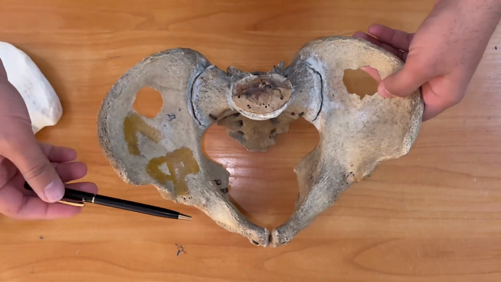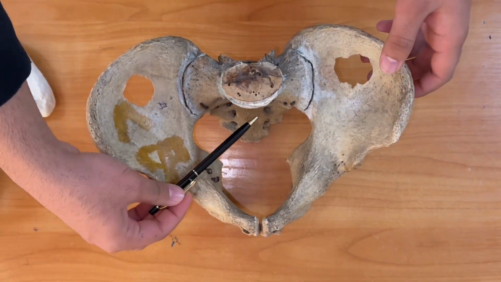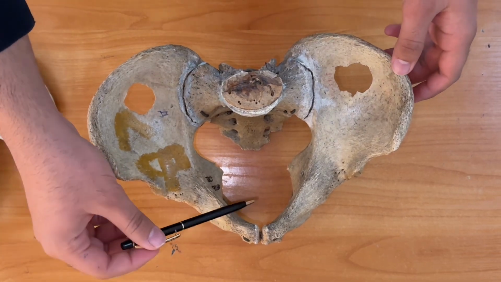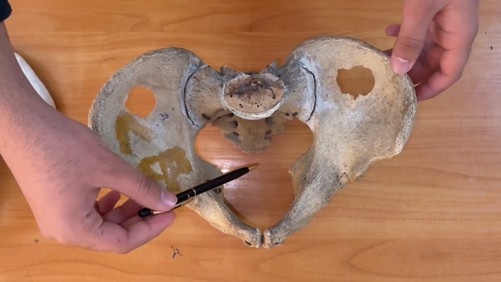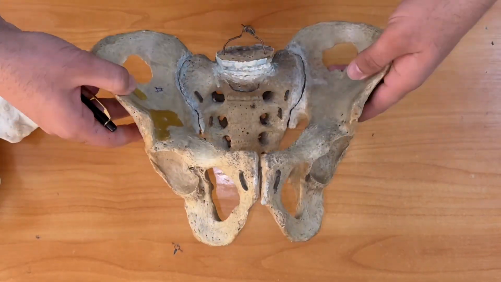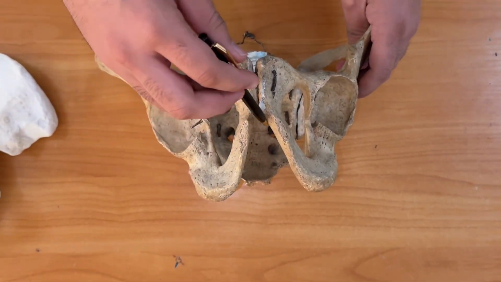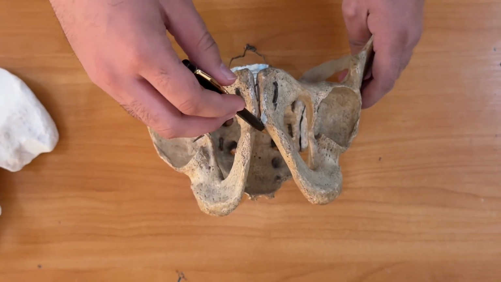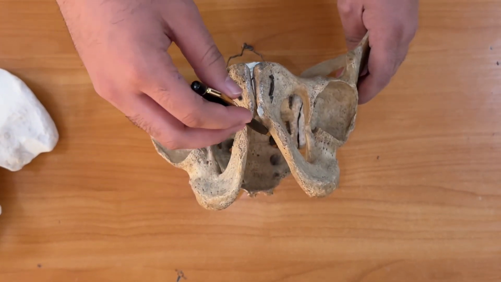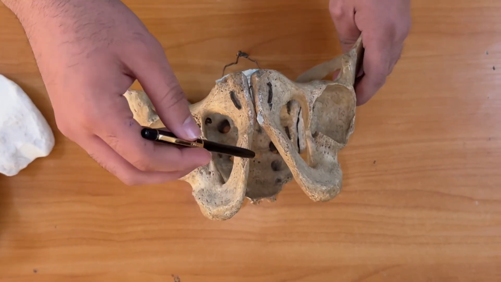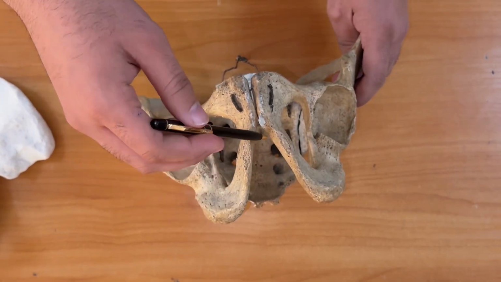Anything above the pelvic brim is the false pelvis, and anything below the pelvic brim is the true pelvis. And this is the pubic arc: if it is broad, then it is a female pelvis, and if it is less broad, then it is a male pelvis.